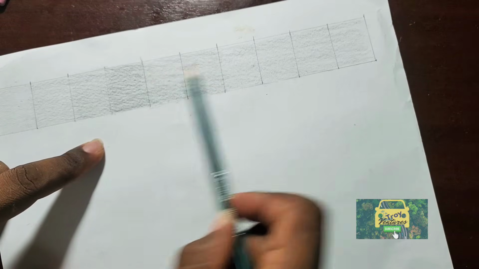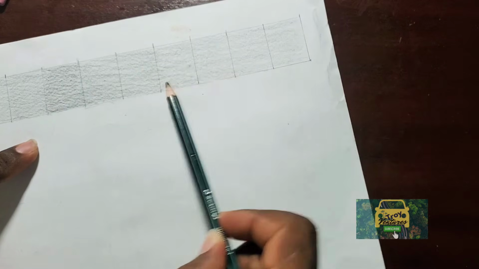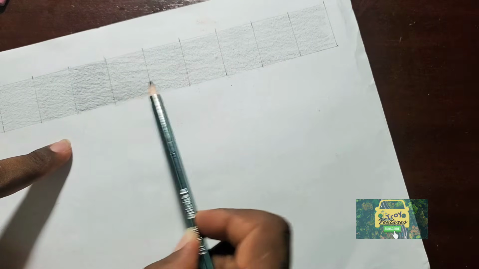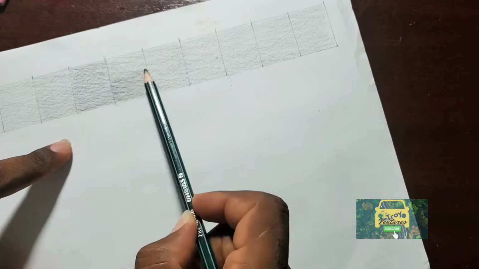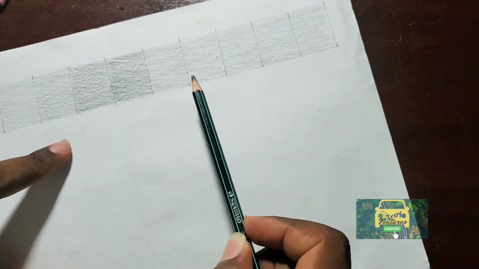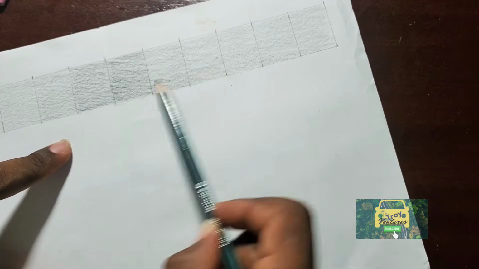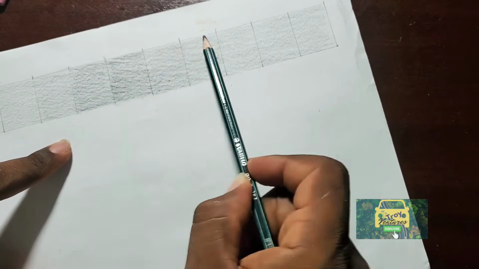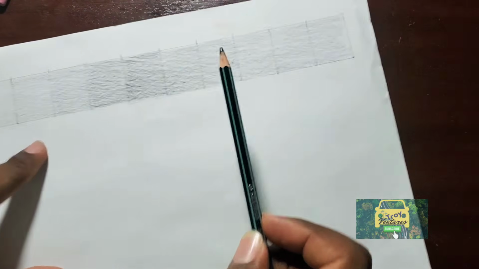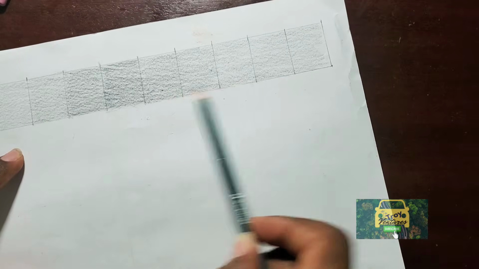Try to be consistent. Try not to let any lines show in your shading. Bingo. Moving on to the next square. A little bit more pressure again. Darker, yes, so continue with that pressure. This is helping your fine motor skills, also your eyesight, to know the difference between each tone.